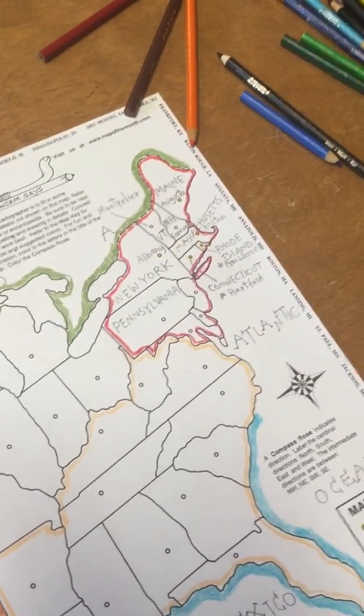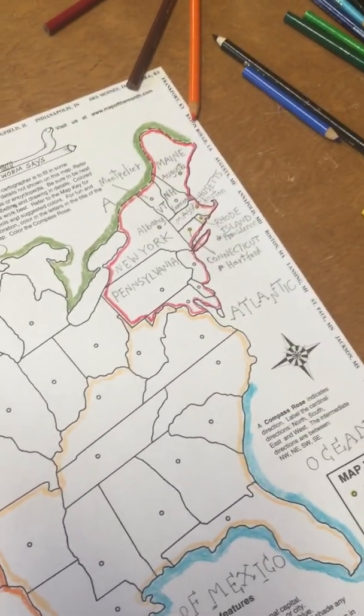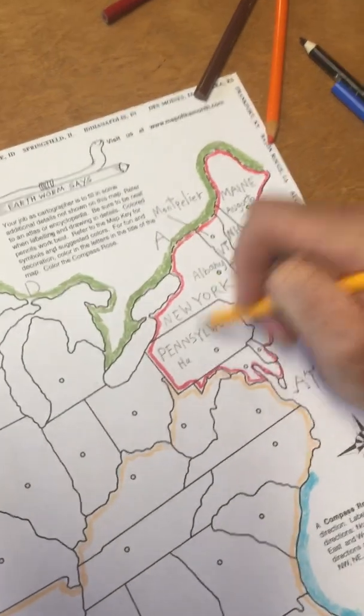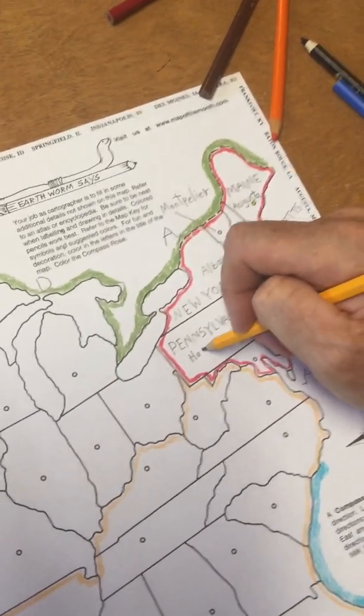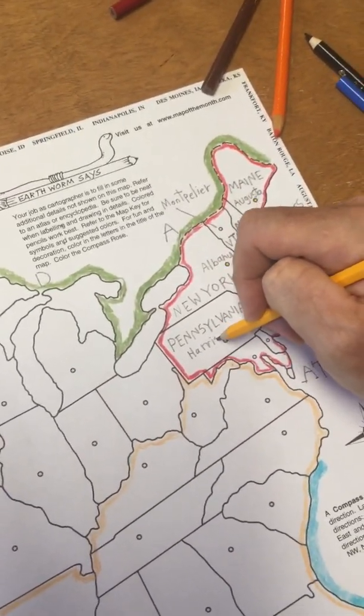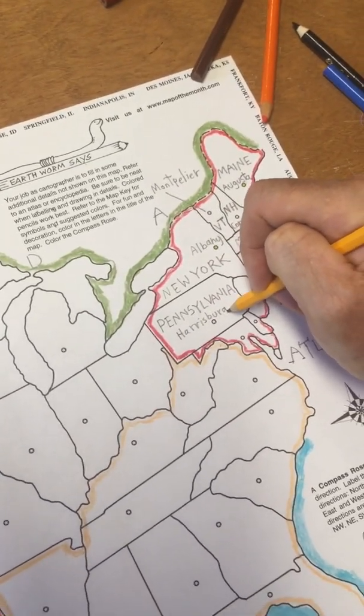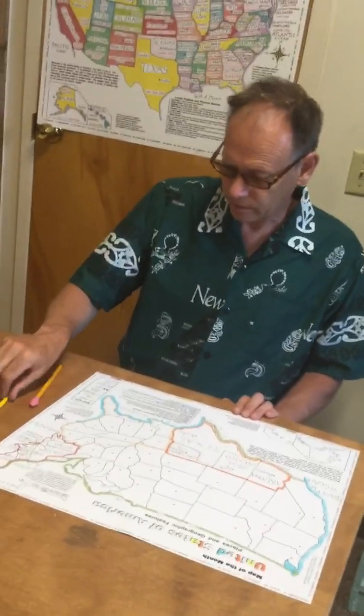Pennsylvania. The capital of Pennsylvania is Harrisburg. Why don't we go ahead and label Harrisburg? I'm just going to end up writing it a little bit above the star. Okay. Harrisburg. Okay, a little bit of yellow.